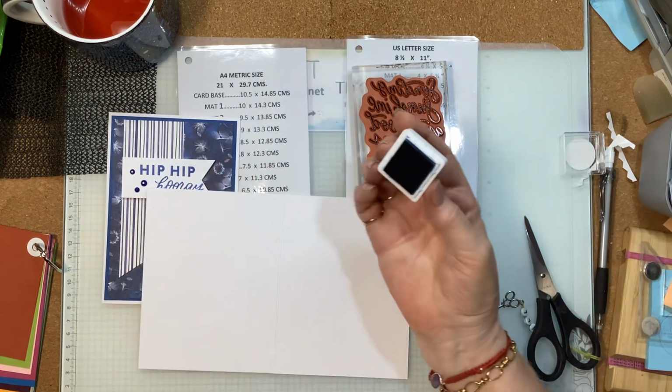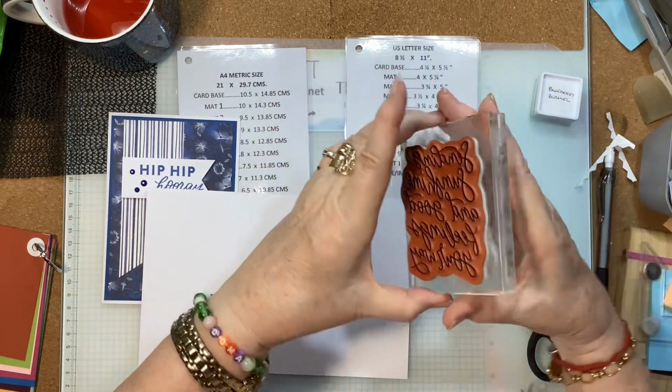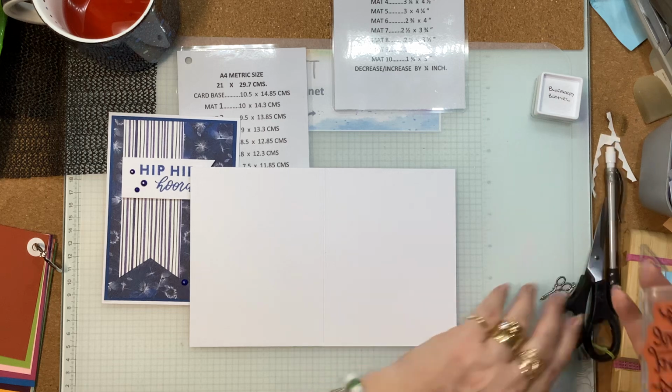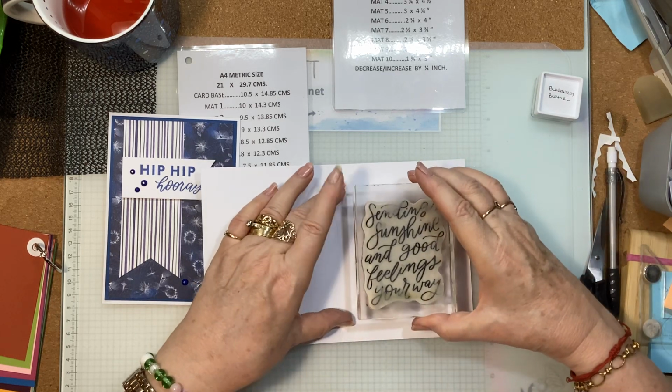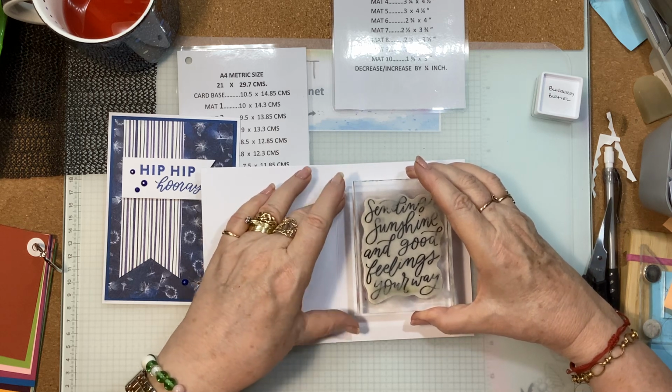You can buy a packet of these. I think there's 5 in the packet. They're uninked, and you just ink them up whatever colour you want. So I just find those very economical. And you can re-ink them and re-ink them and re-ink them until the cows come home.